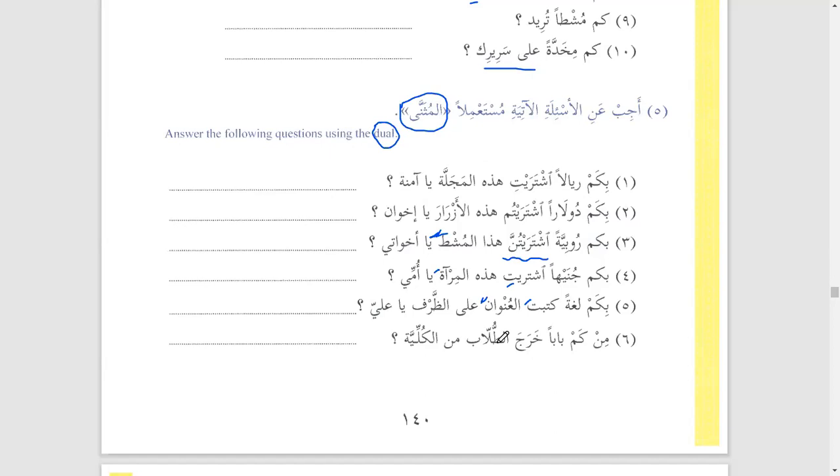Did you write the address on the envelope with how many languages, Ali? كتبت العنوان على الظرف بلغتين. Yes, with 2 languages. I wrote the address on the envelope in 2 languages.